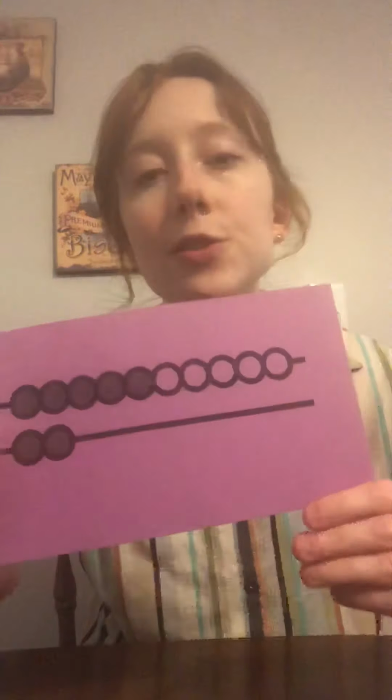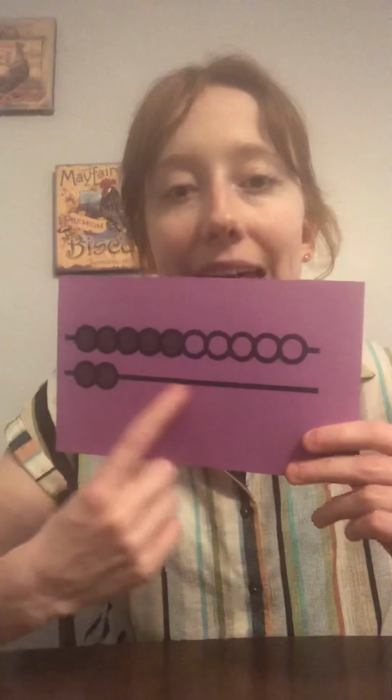Now how many more to make 20? 2 and what is 20? Well, let's see, I can use my finger patterns. How many fingers do I have down? You said 8, you are correct. So we know that our number is 12, and we know that we need 8 more to make 20. Good job, friends.